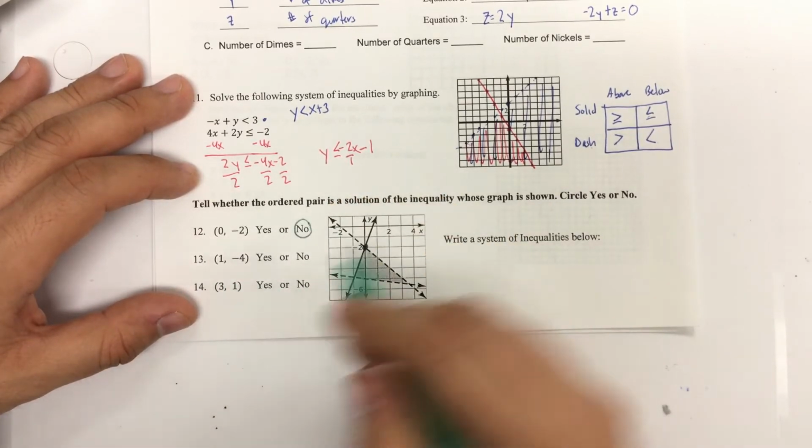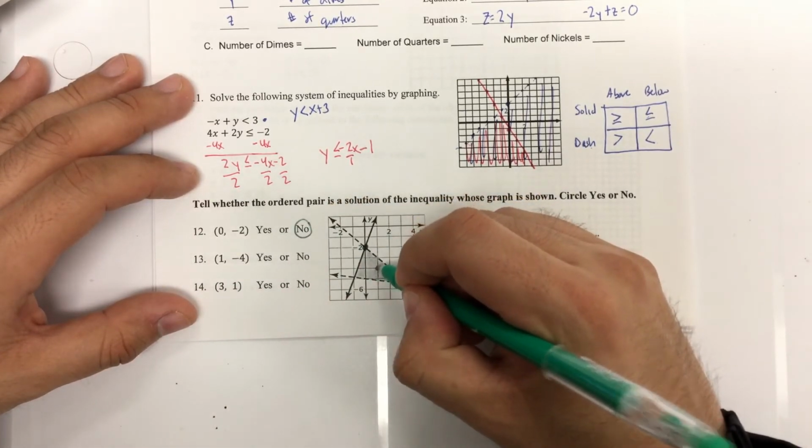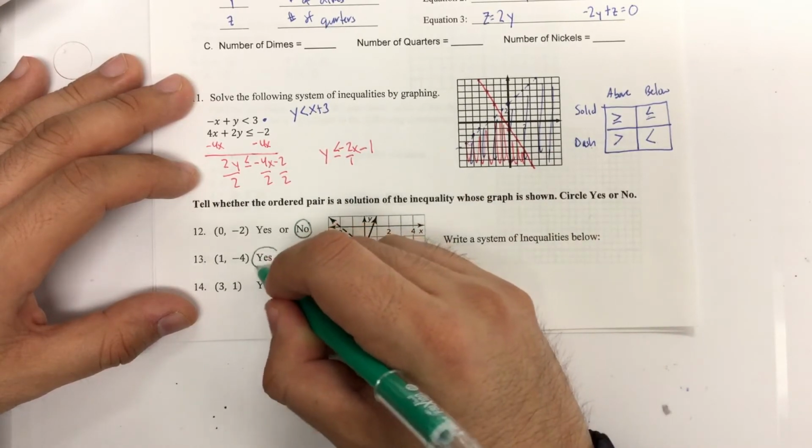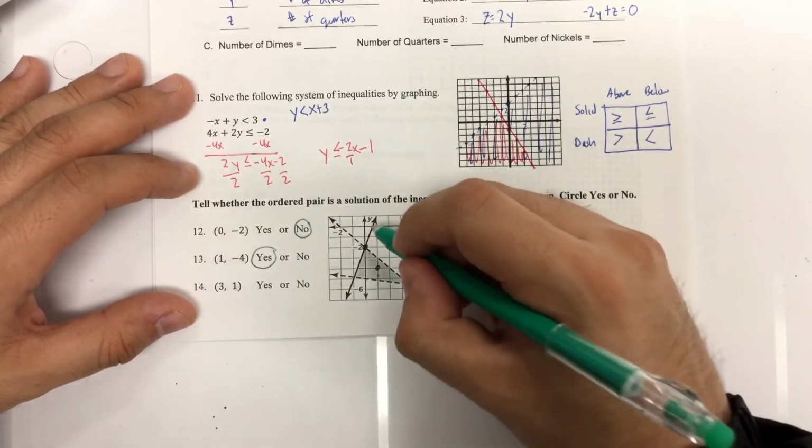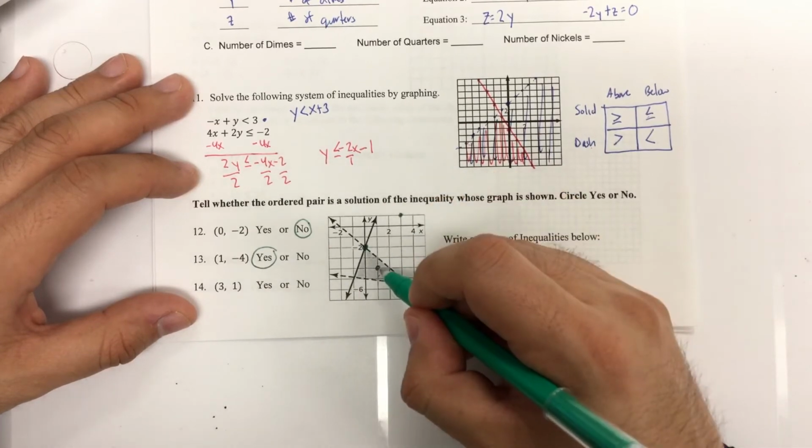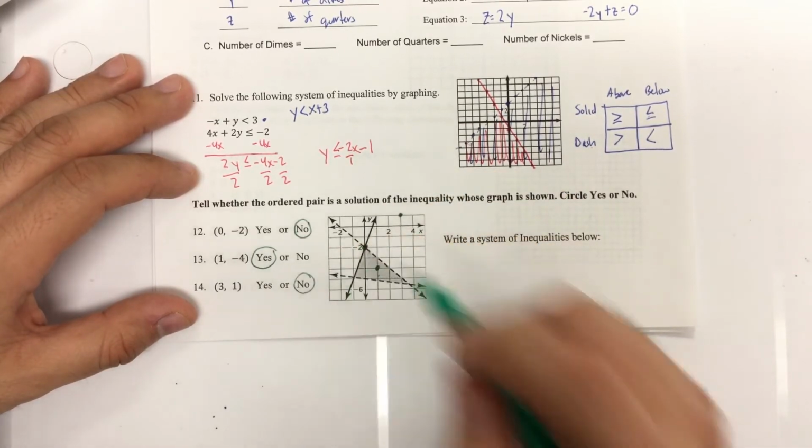For the next one, (1, -4). Notice it does fall in the triple shaded region. So that is a solution. And then (3, 1). You can see it's nowhere close to this double shaded region. So this is not a solution.